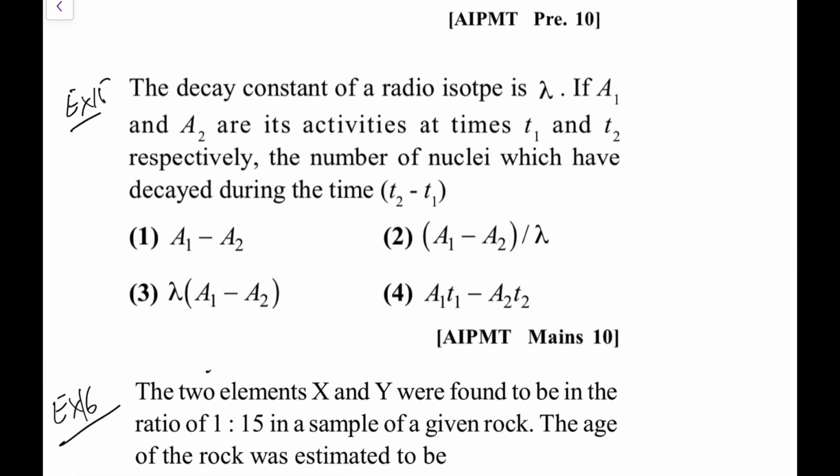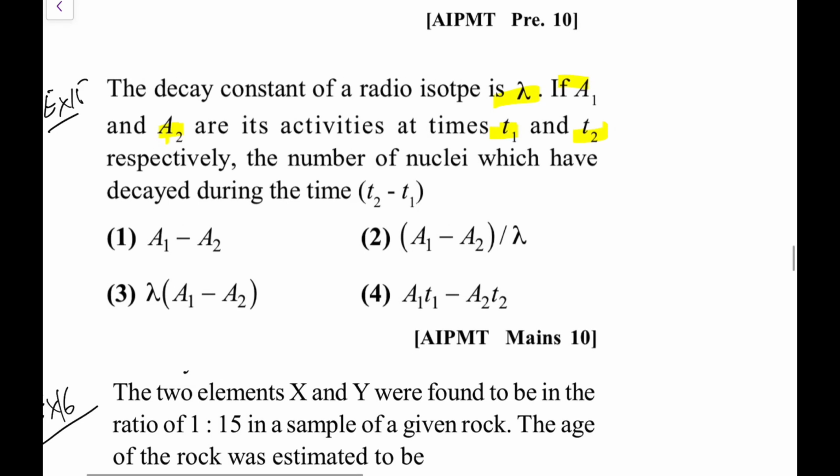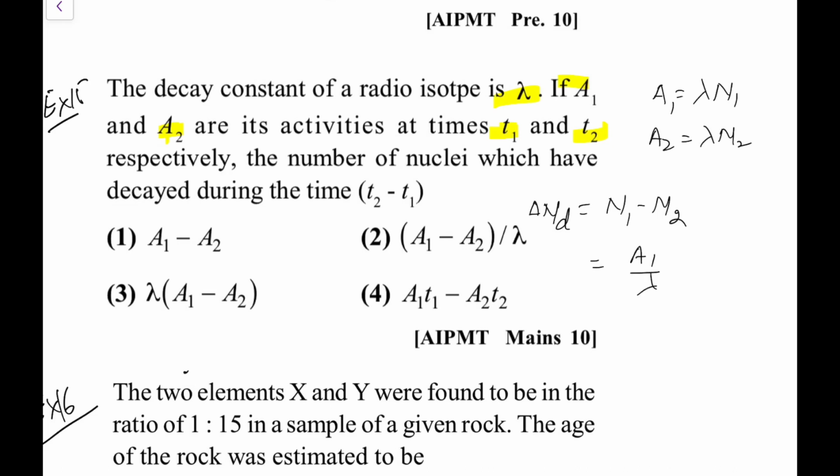The decay constant of a radioactive isotope is lambda. If A1 and A2 are the activities at T1 and T2 respectively, find the number of nuclei which have decayed during the time T2 minus T1. You know activity is lambda n. So A1 is lambda n1 and A2 is lambda n2. Definitely n1 would be greater, so the number decayed in that time would be n1 minus n2. I can write that as A1 by lambda minus A2 by lambda.